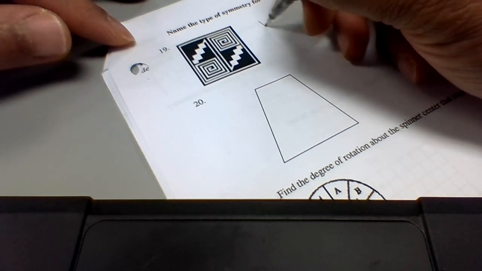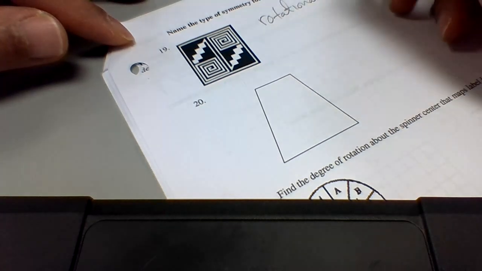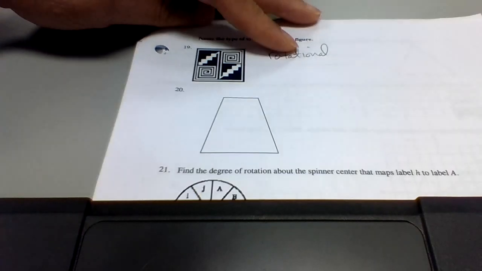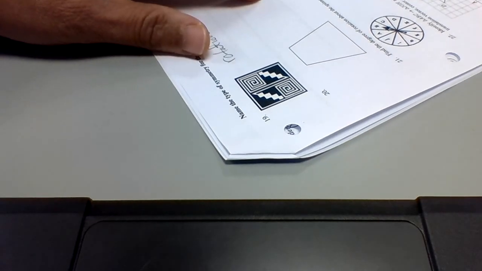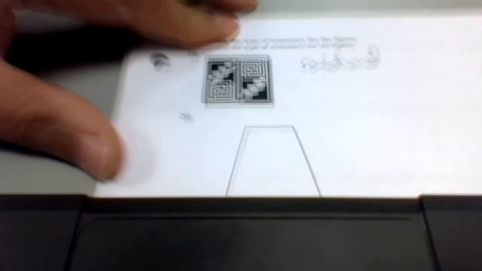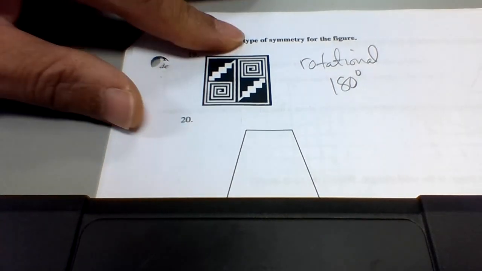So we'll go to rotational. And if I rotate it where it starts like this, and I rotate it around 90 degrees, that doesn't look the same as I started. But if I rotate it 180, it looks the same as when I started here. So this is rotational for 180 degrees.